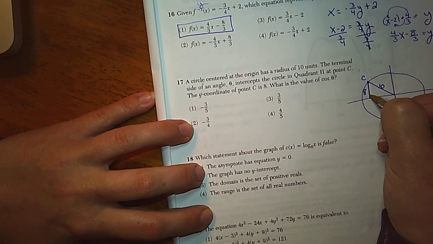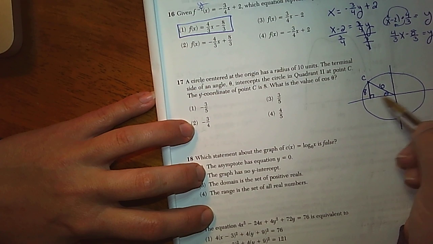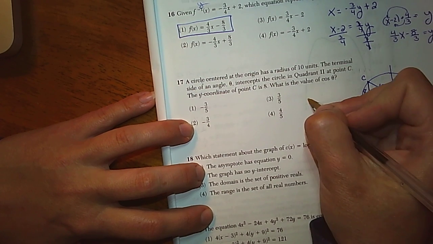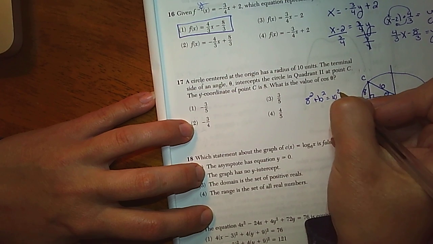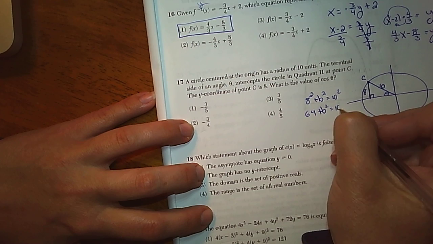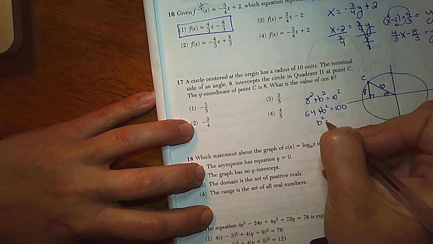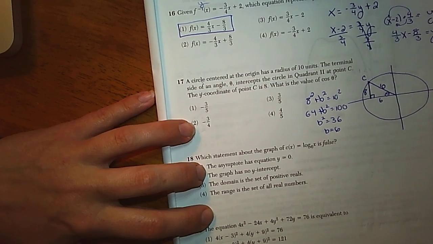What is the value of cosine? All right, so this is my angle. So we're going to do Pythagorean theorem to find the missing side. So we're going to do 8 squared plus b squared equals 10 squared. 64 plus b squared equals 100. B squared equals 36. So b equals 6. So this missing side is 6.